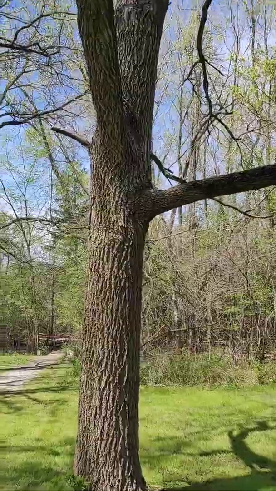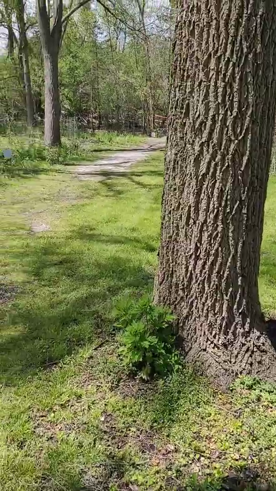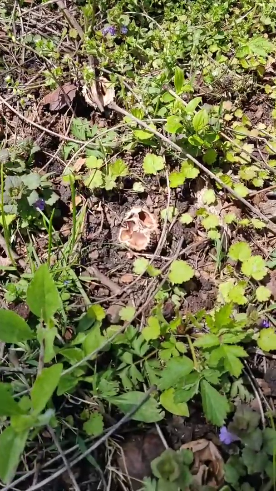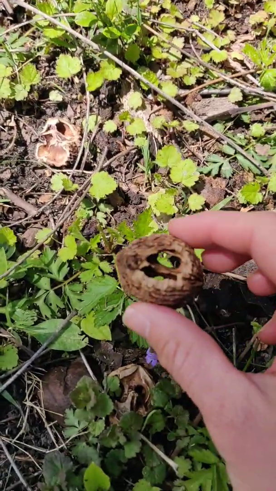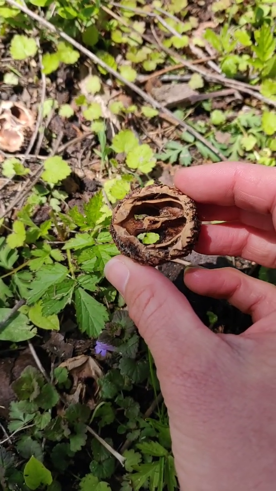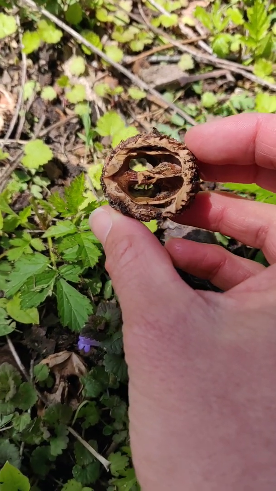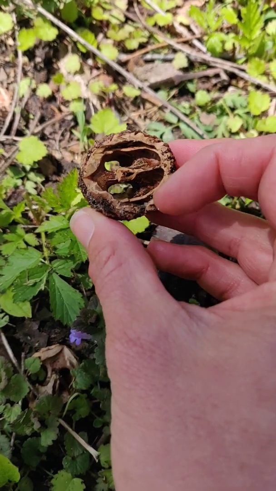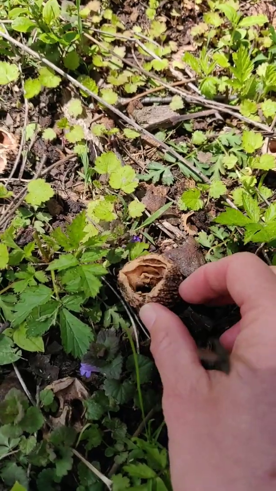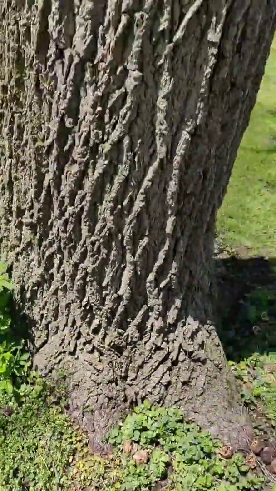Here is a black walnut tree, and on the ground, guess what I'm going to find? Yep, all the seeds that have fallen from the branches and have been eaten by rodents. You can see their gnaw marks right there. So this is just one example about how plants give animals food.